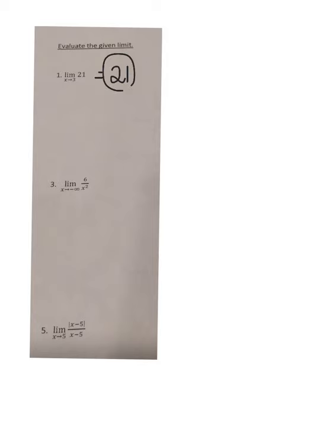For number 2, we are looking as x approaches infinity, actually negative infinity. So I know the behavior of this graph looks like this. And as I'm going toward negative infinity, which should be in this direction, do you see that the graph goes closer and closer to the x-axis, which means that value would be 0.